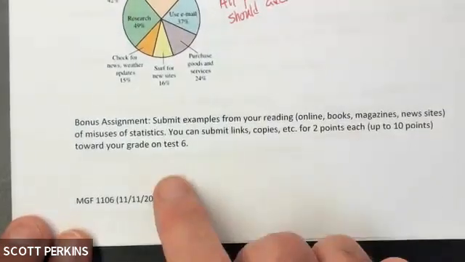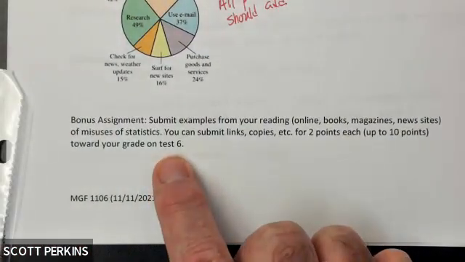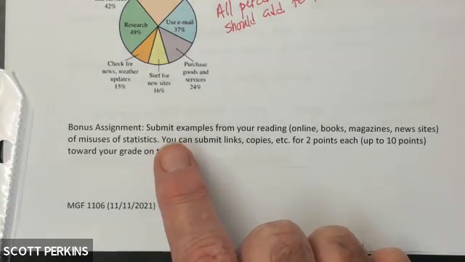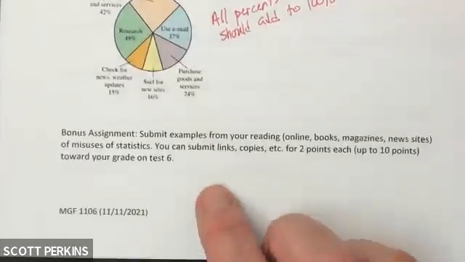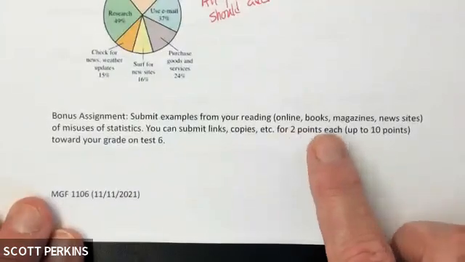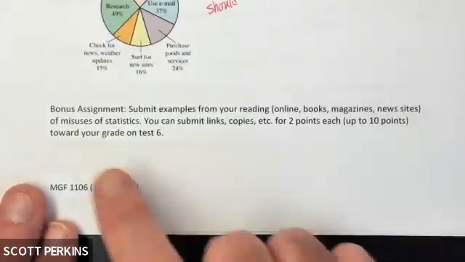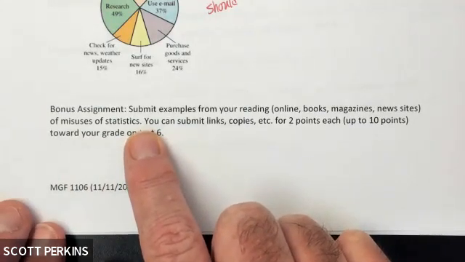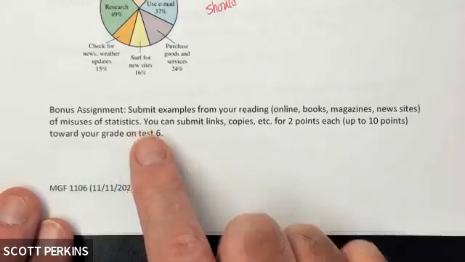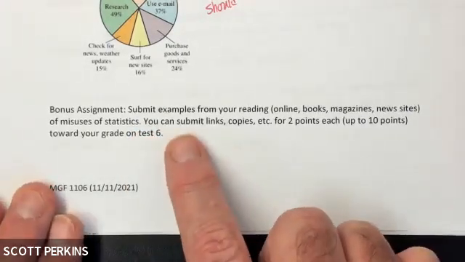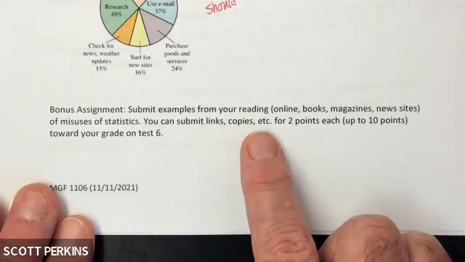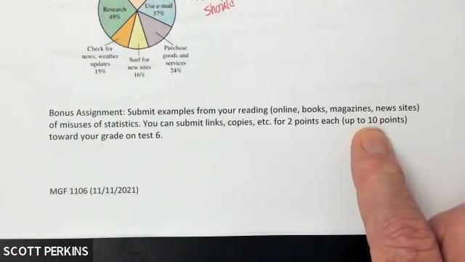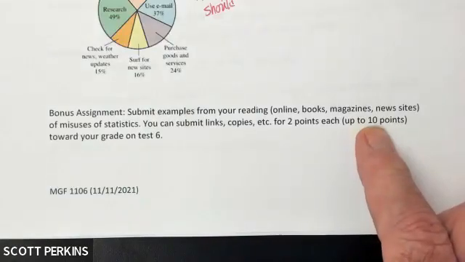So here's what you're going to have leading into test 6. When you're online, I want you to look for and submit some examples from your reading, whether it's online or books or magazines or news sites or wherever, of misuses of statistics, whether maybe you notice something was done as a convenience sample, or whether you see a graph that has just been done poorly. You can submit links, printouts, whatever, and you get 2 points for each, up to 10 points. So you can do up to 5 misuses of statistics. You can give them to me on the day that we take our last test.